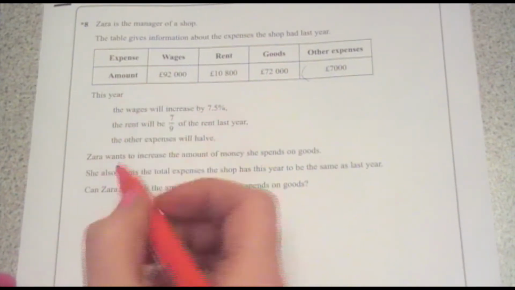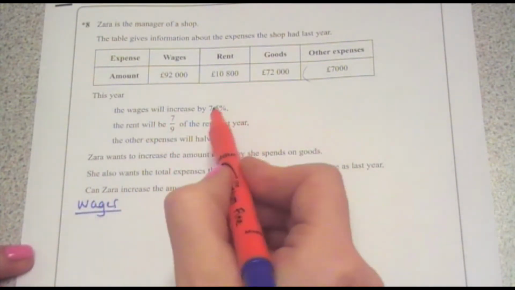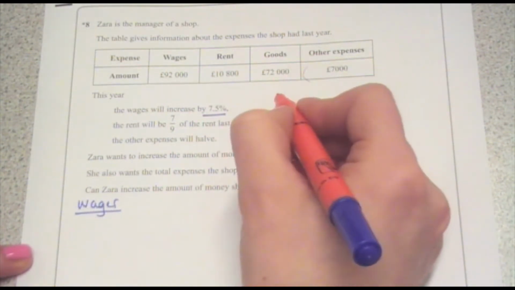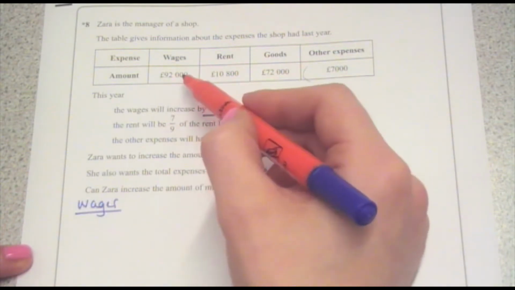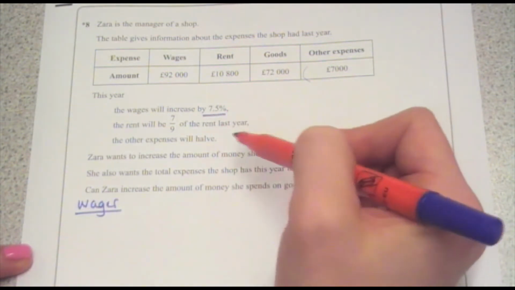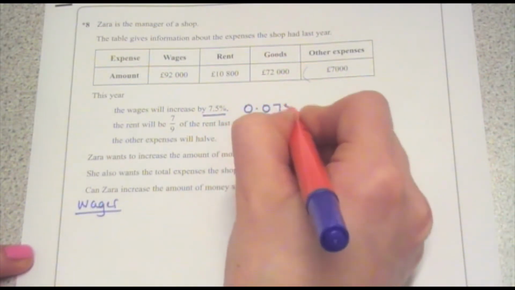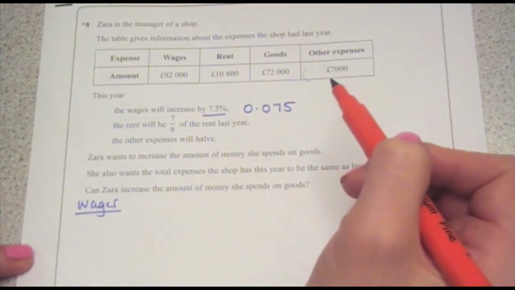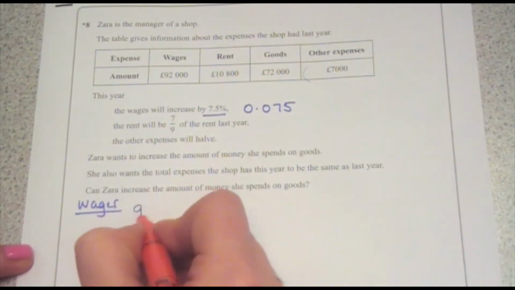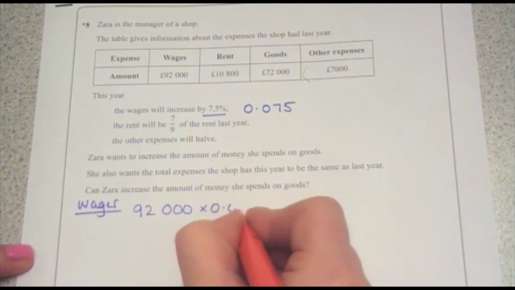Alright, so the first thing I'm going to deal with is the wages, because it's the first thing in my list. It says they will increase by 7.5%. Originally they were at 92,000, so I need to increase that 92,000 by 7.5%. To do that, I'm going to change this 7.5 into a percentage multiplier, which essentially means a decimal. 7.5% as a decimal is 0.075. So I'm going to calculate this of the original amount of wages: 92,000 multiplied, because it's a percentage multiplier, by 0.075.